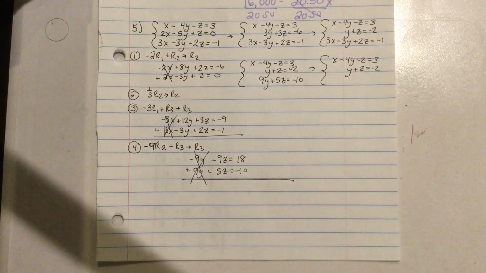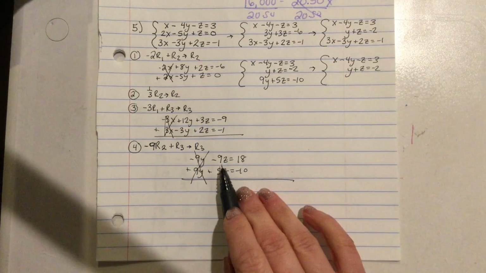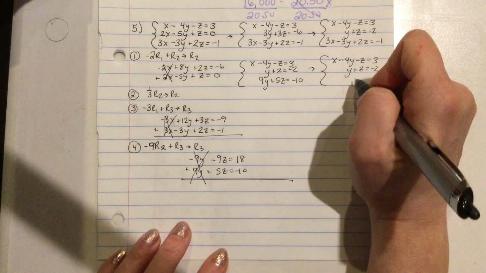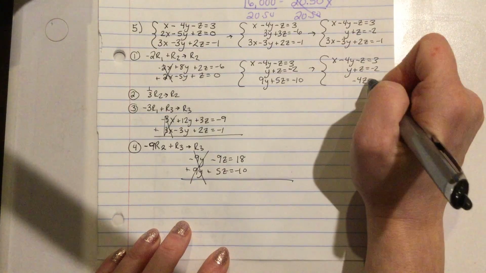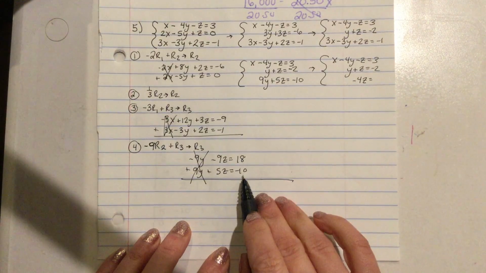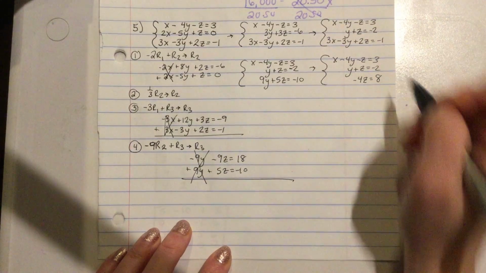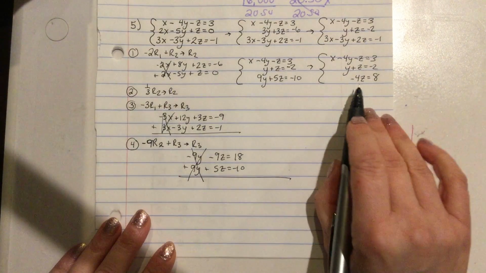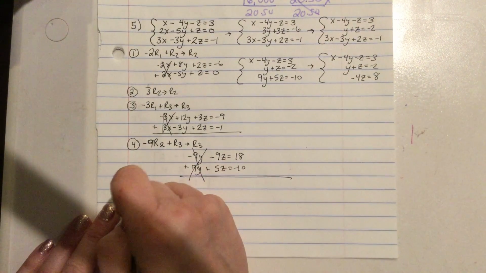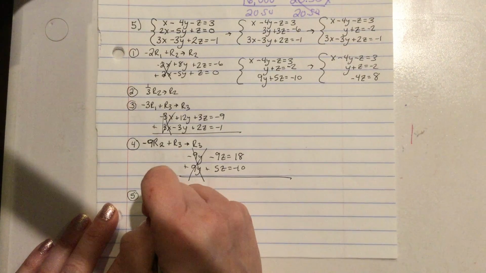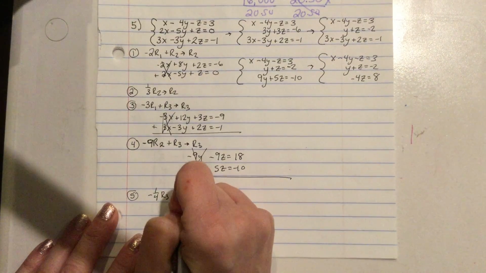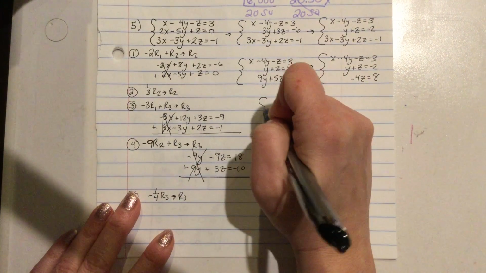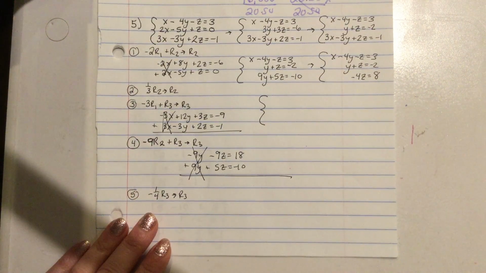Negative 9y, positive 9y cancels. Negative 9z plus 5z is negative 4z. 18 combined with a negative 10 is 8. Last step. And then I have what's called row echelon form. I need a 1 here. So for my fifth step, I'm going to take negative 1/4 of row 3. That will be my new row 3. And that will be my row echelon matrix.